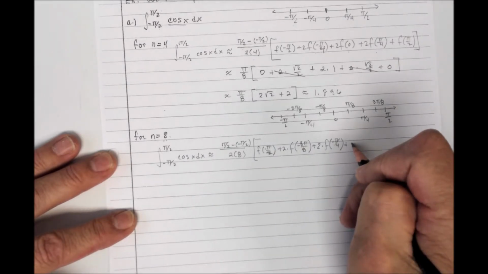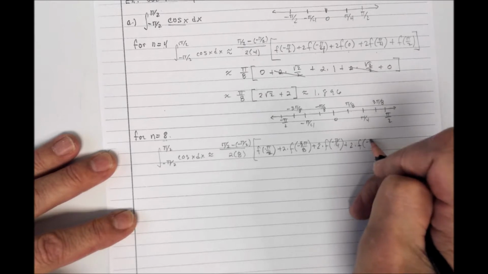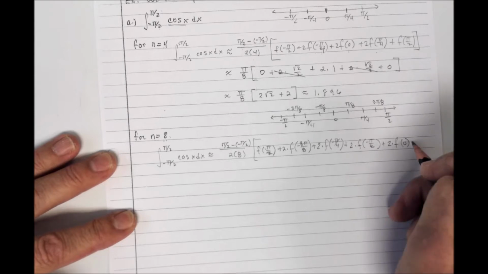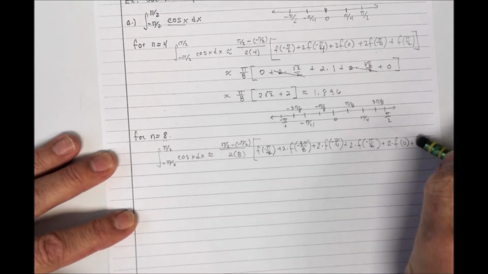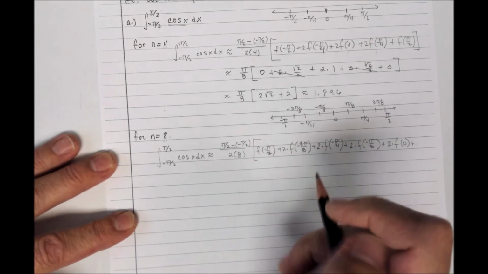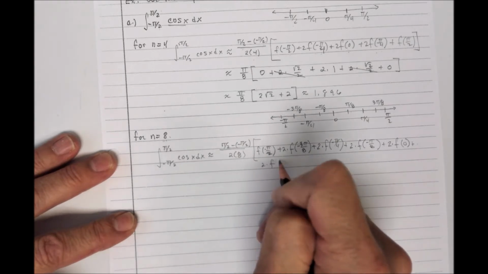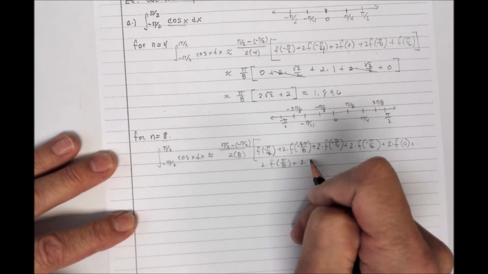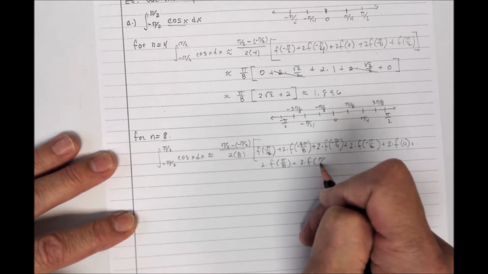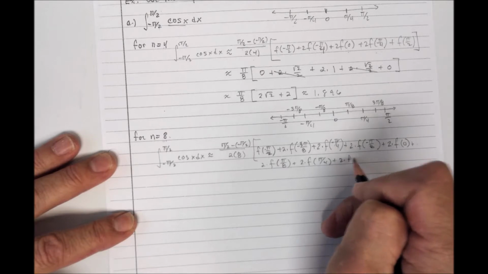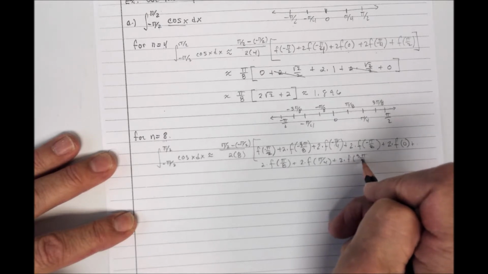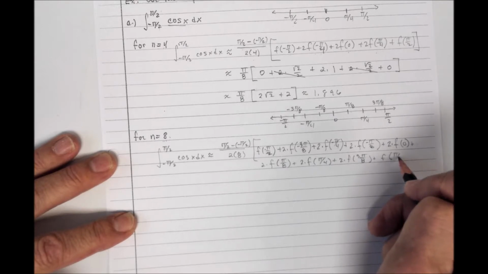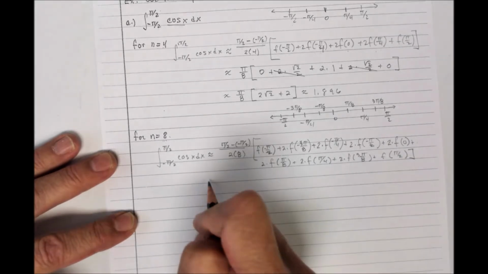2 times f of negative pi over 8, plus 2 times f of 0, plus, I just bring it down here, 2 times f of pi over 8, plus 2 times f of pi over 4, plus 2 times f of 3 pi over 8, plus f of pi over 2. Yikes. So again, this is pi.